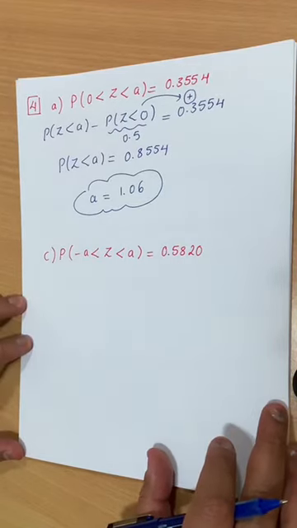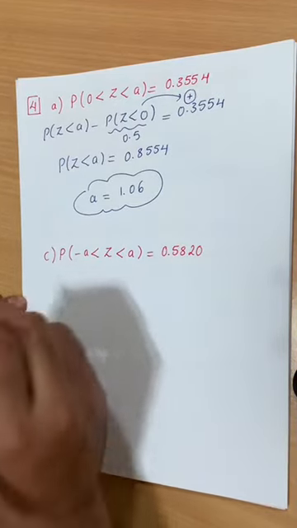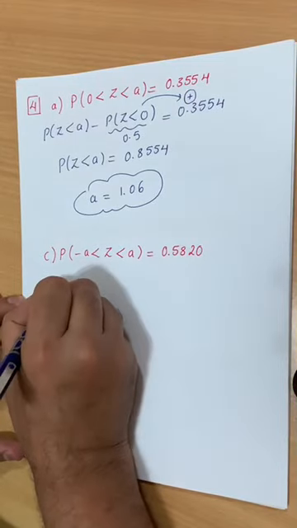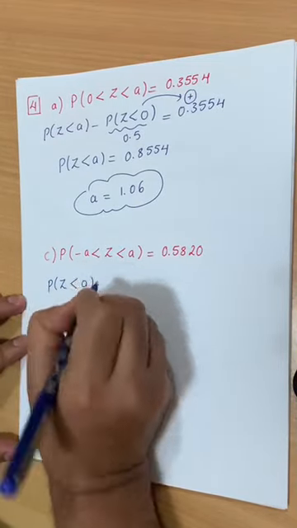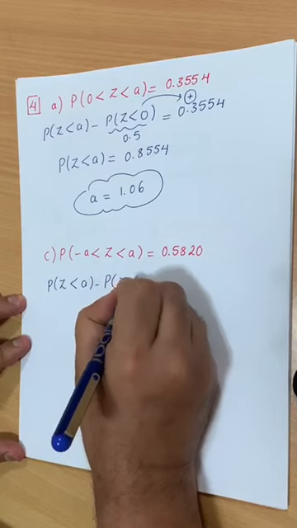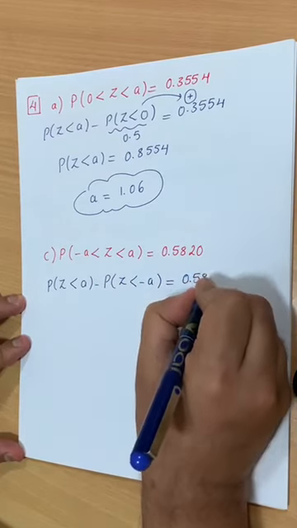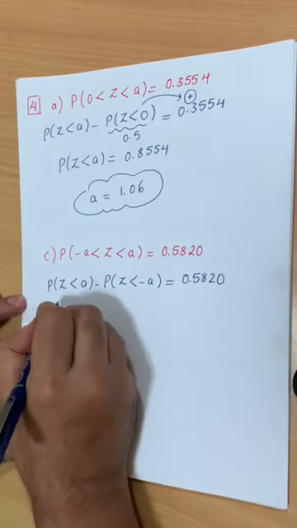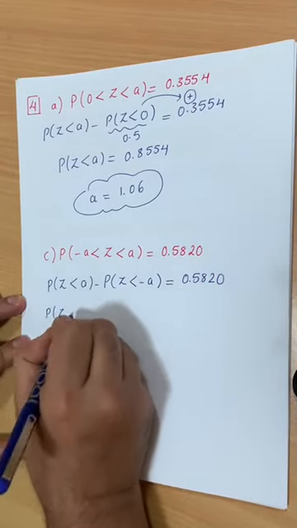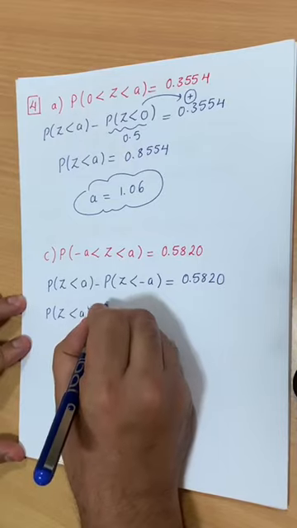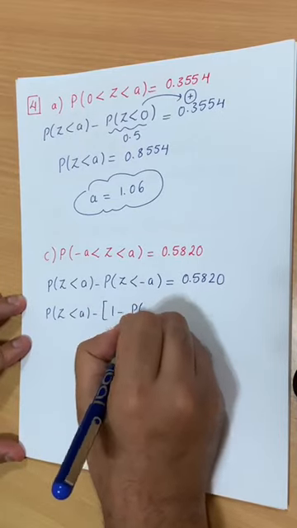Same thing here, but now we have between two same values, one of them positive and the other one negative. So you're supposed to double that as we did before in one of the questions. So you do probability of Z less than the positive minus probability of Z less than the negative equals 0.5820. Less than the positive, you just keep it as it is, but less than the negative is 1 minus table value.